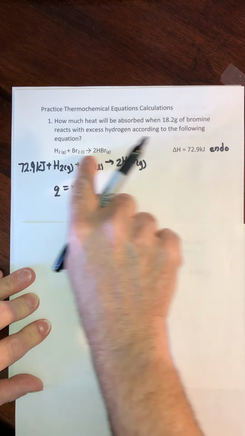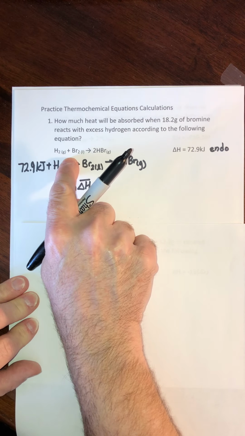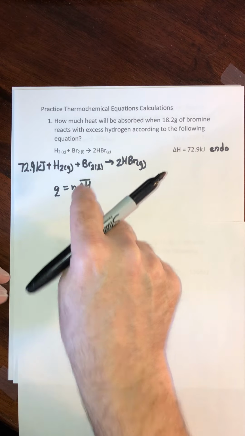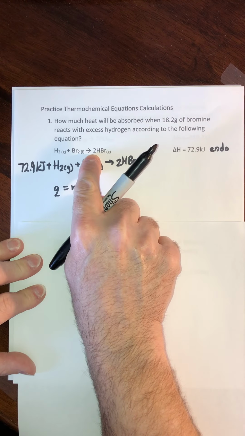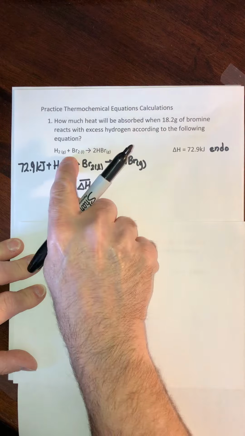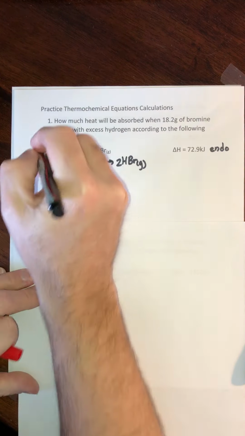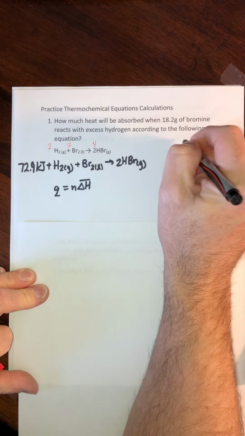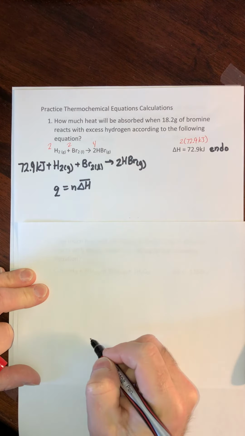If I were to double the equation, if I were to use twice as much hydrogen, twice as much bromine, and get 4 times as much product, basically I've done the reaction twice. I've used up twice as many reactants, so I should get twice as much heat. The heat goes with the equation exactly as it's written. So if I had decided to double, 2 of those, 4 of those, then I'd end up with twice as much heat.